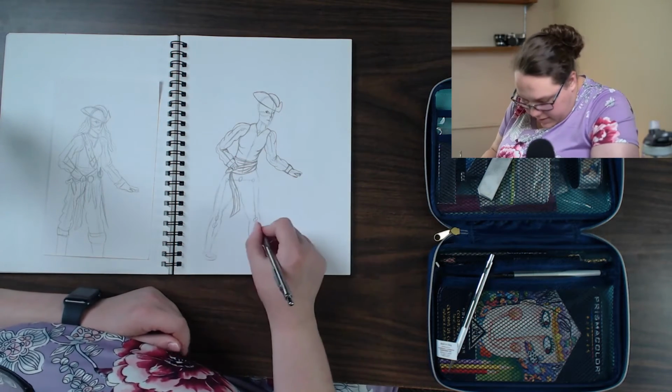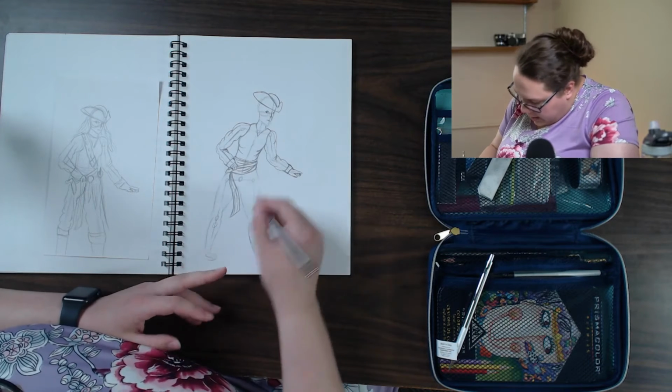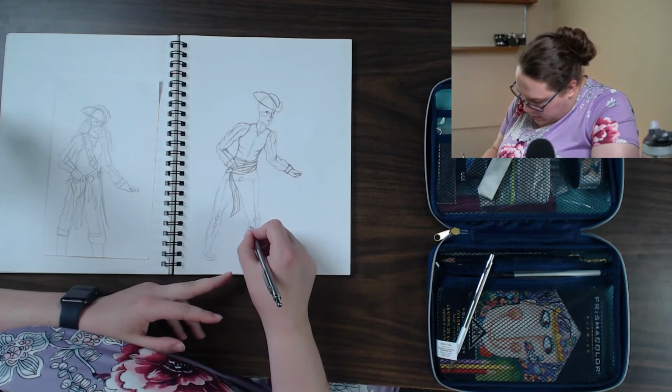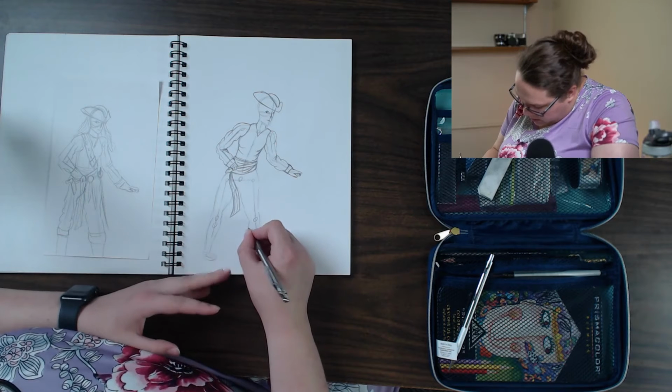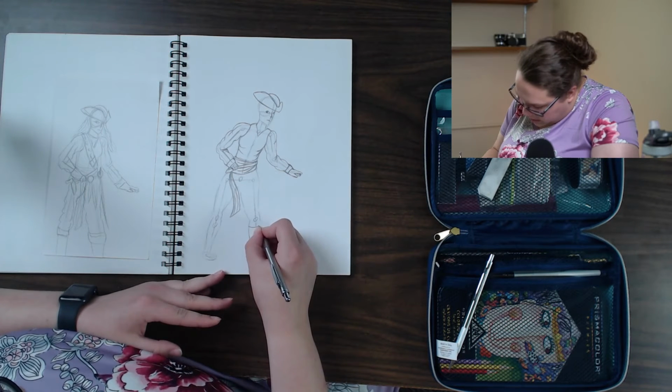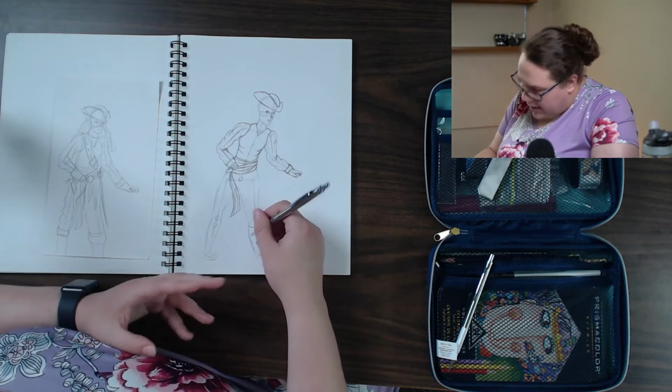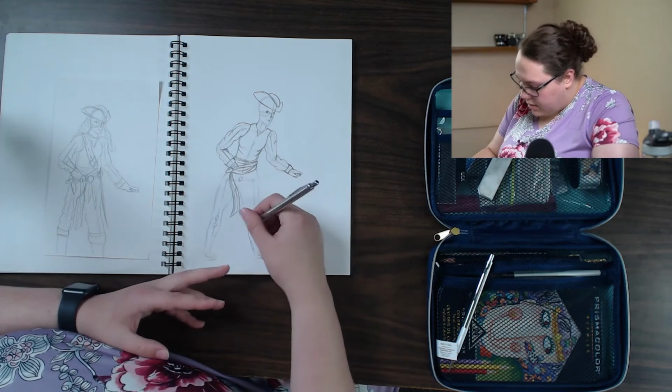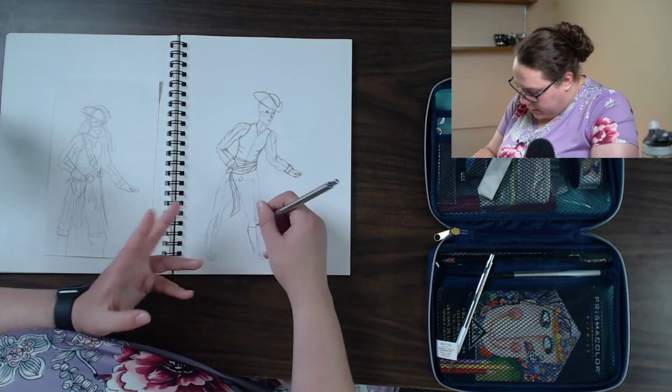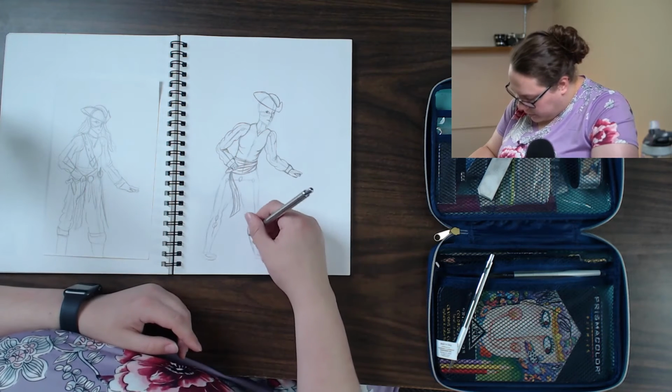For the pants with a pirate, I tend to start with the boots, because usually the boots are going to create folds in the pants over the waistline.